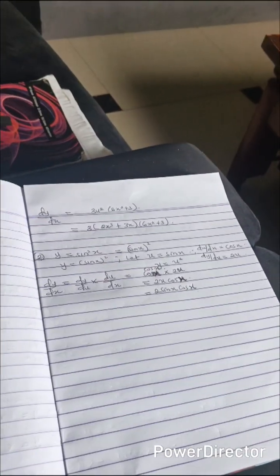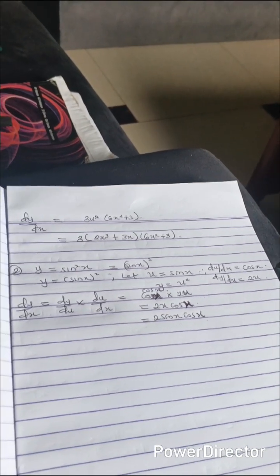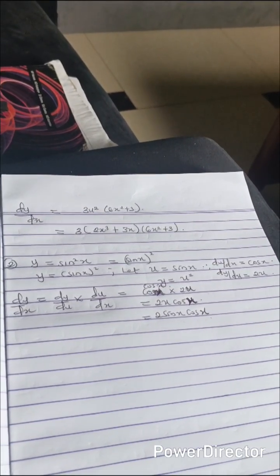I hope that is clear. I just hope that you can see the solutions clearly. Okay, let's move to the third example.